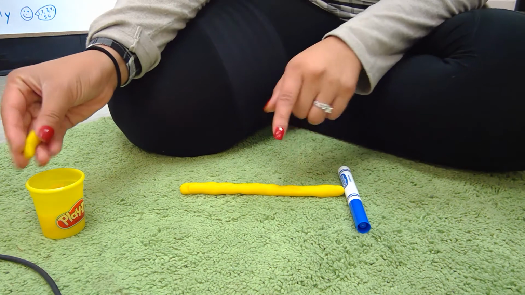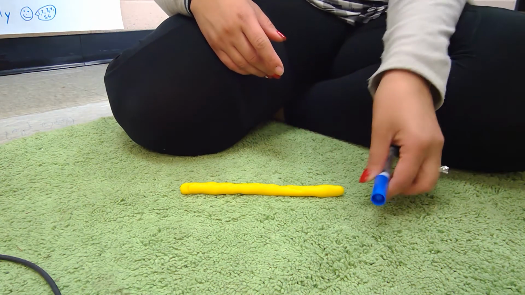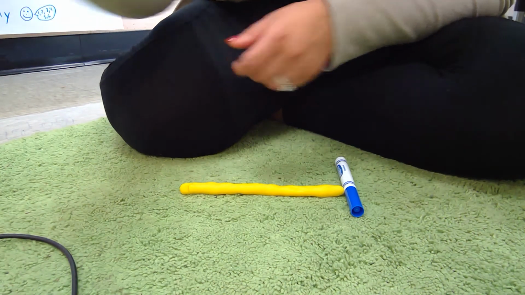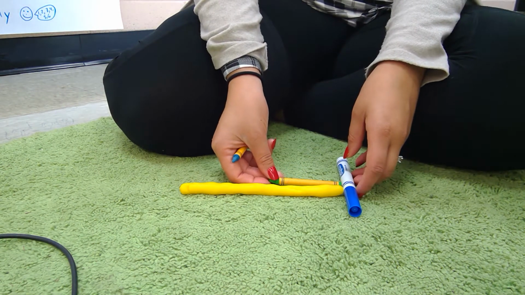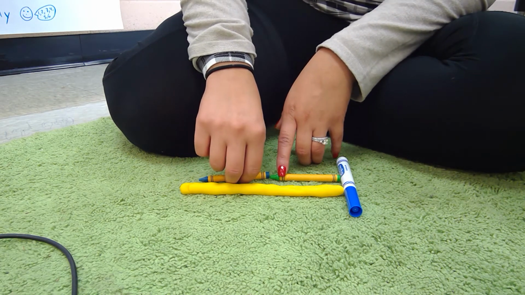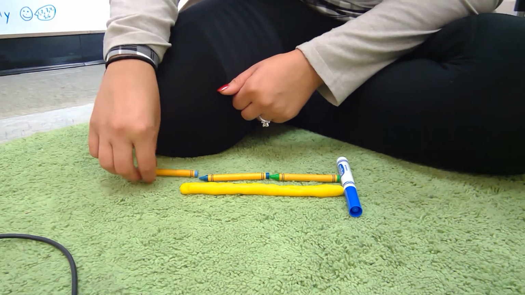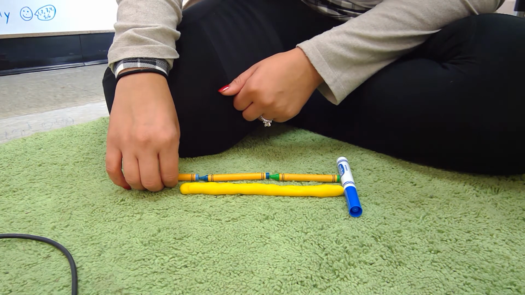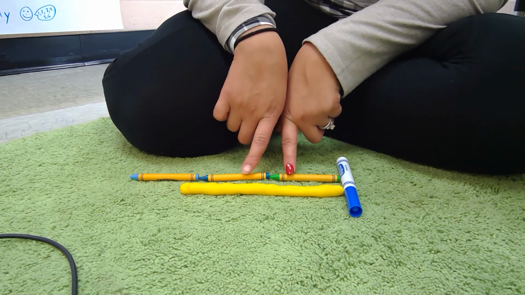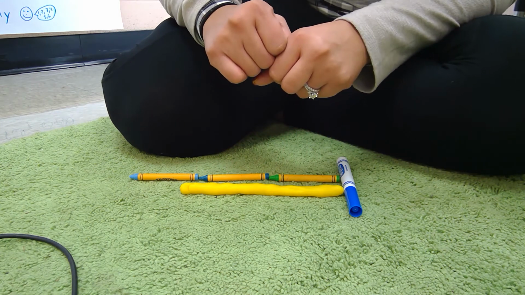Now, we're going to look at this long piece of Play-Doh, and we're going to see how long it is. I'm going to use crayons to measure how long this piece of Play-Doh is. So I'm going to line them up. Remember, no spaces. Same starting spot. Now, I see that this piece of Play-Doh is 2 crayons long.